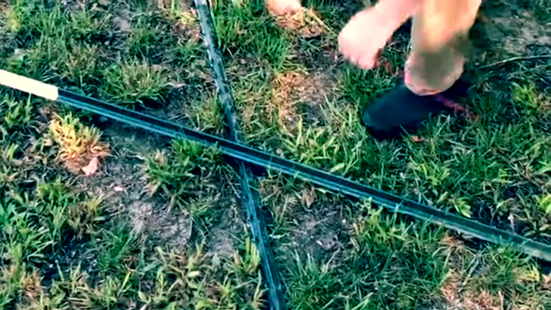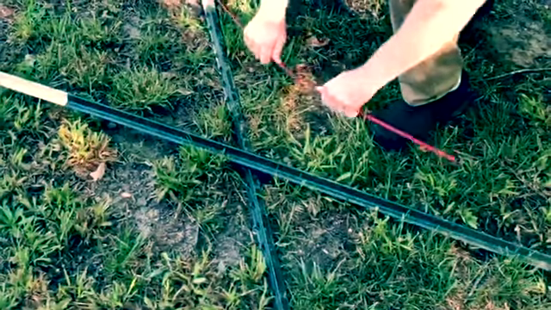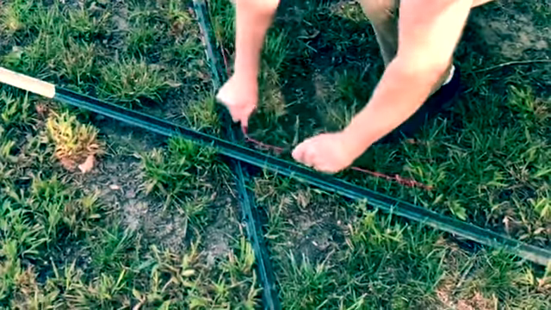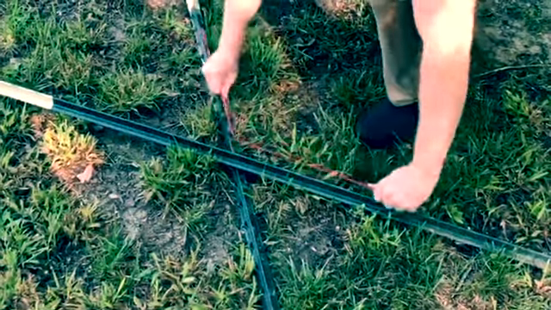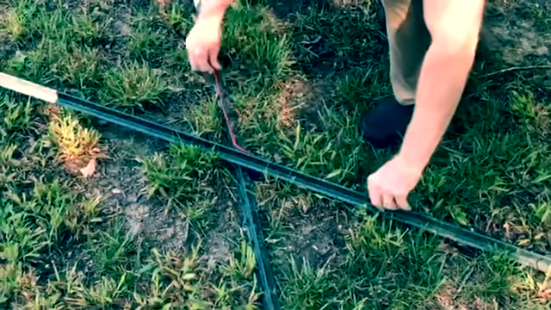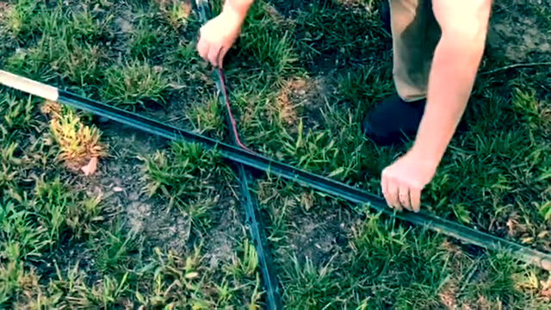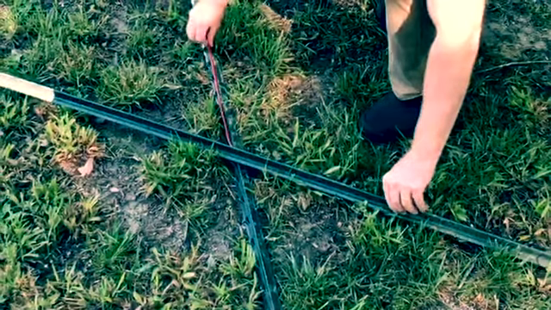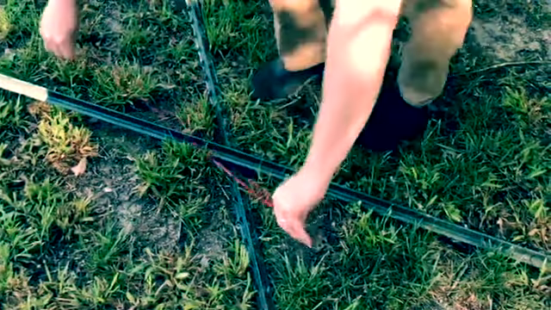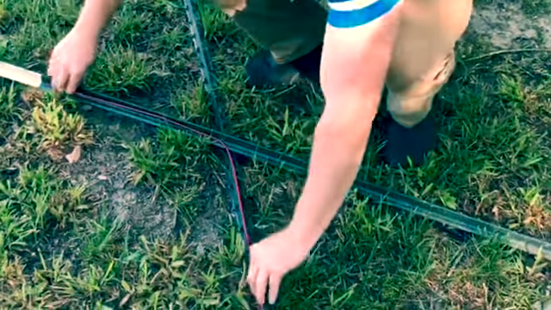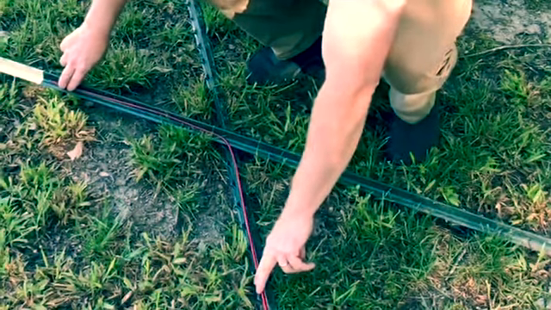So let's check to see if opposite angles here are congruent. So I bent this to fit this angle. Now if I flip it over, it's also congruent to its opposite angle.